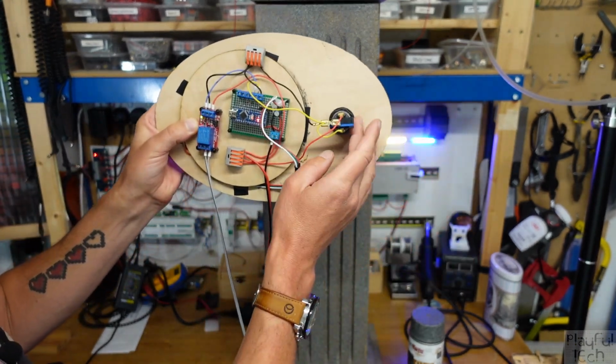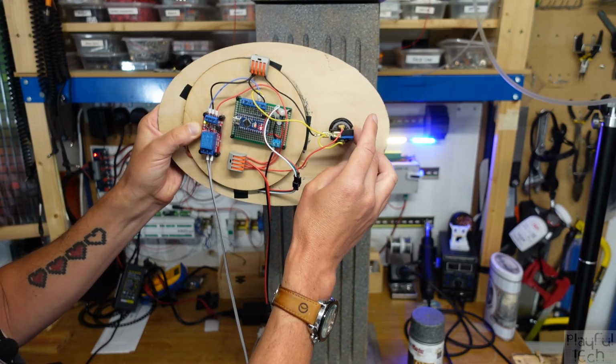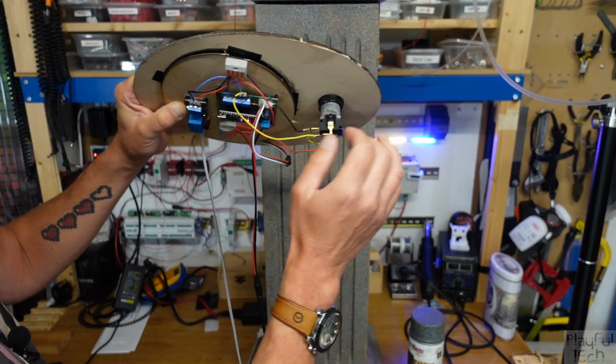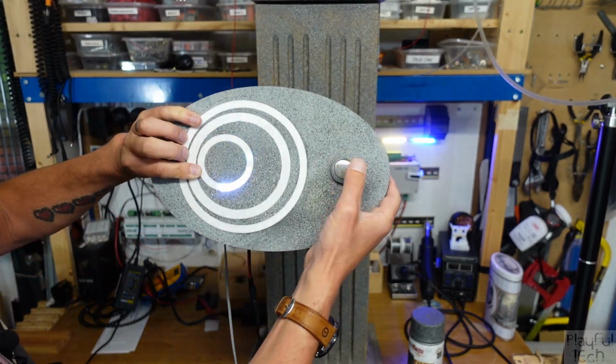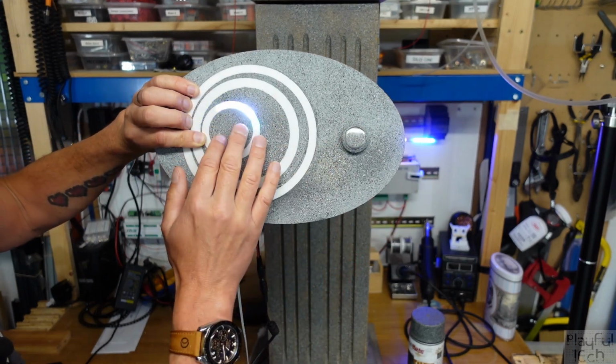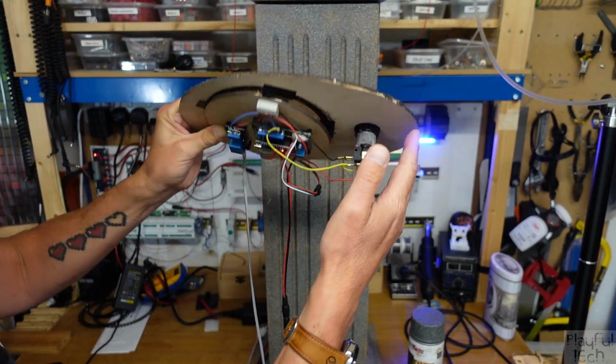Now here's the arcade button, which we're using for the input. That's wired to another one of the GPIO pins on the Arduino, and I've also got an LED in there which lights up just to give you a little bit of feedback on the button itself as well as on the rings when the player makes an input.